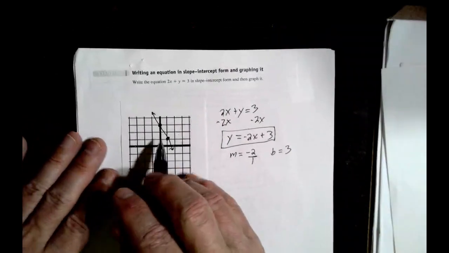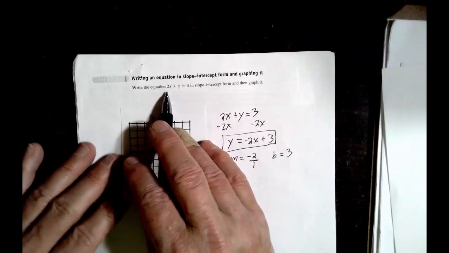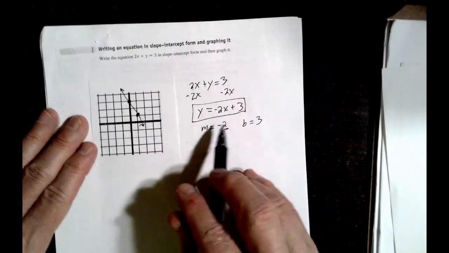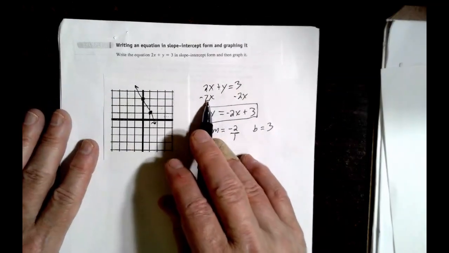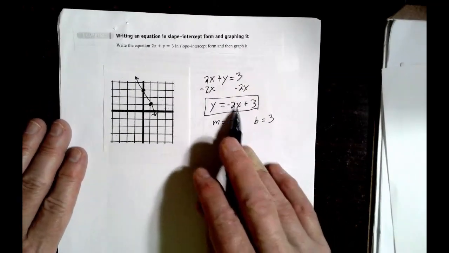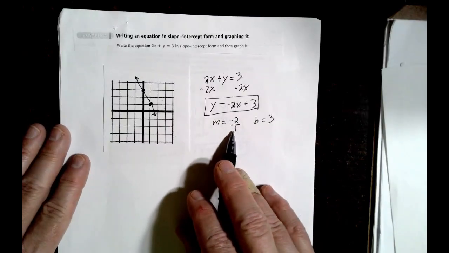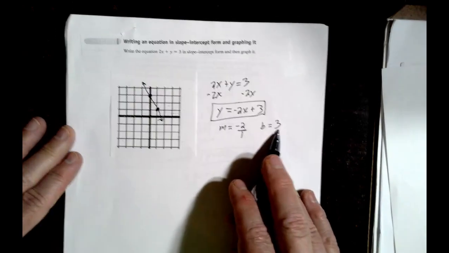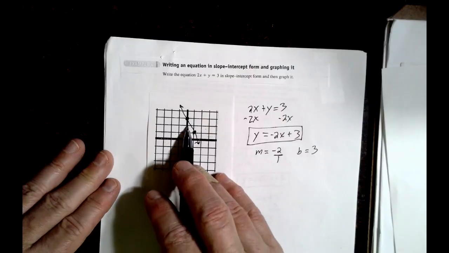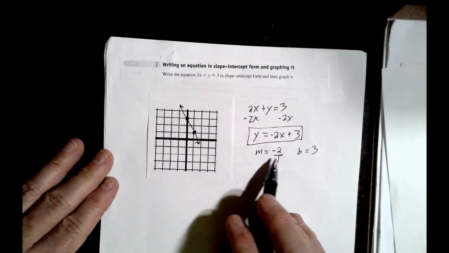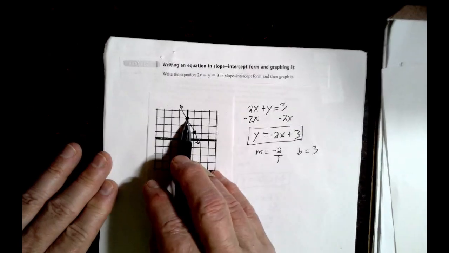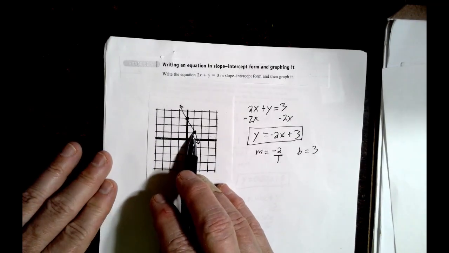Okay, now this one says write the equation 2x + y = 3 in slope-intercept form and graph it. So we've got to solve this for y. So we subtract 2x. Okay, and now we've got a slope of -2 or -2/1. And we've got a y-intercept of 3. So y-intercept of 3: 1, 2, 3. Now the slope is -2 over +1. It means I'm going to fall 2 units and I'm going to go +1 to the right.